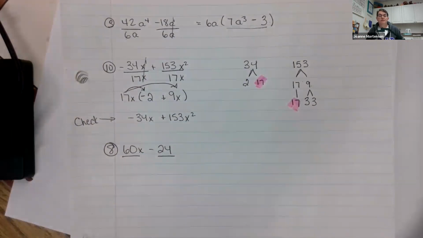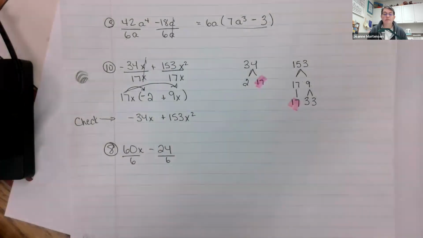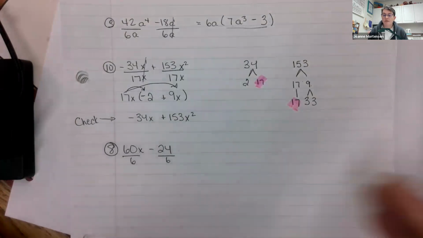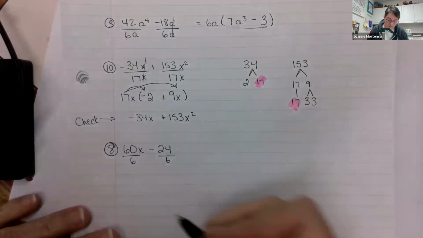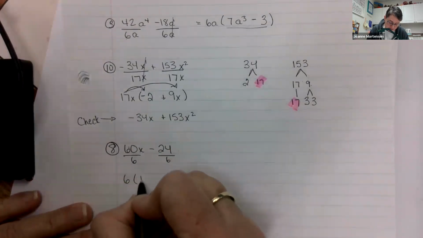Let's try 6. There's a small chance you're yelling at me with a different number that might be bigger, but I just want to show you what happens if we choose 6. So 6 here, 6 there. And I know there's an x, there's no x, so there's no variable, it's just a 6. So 6 comes out front. 60 divided by 6 is 10x.